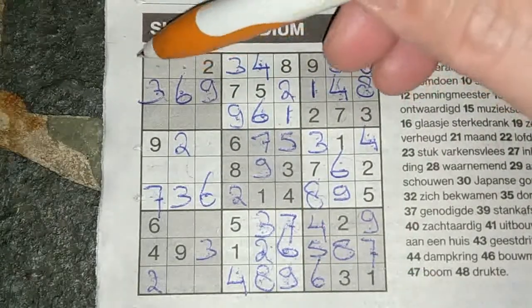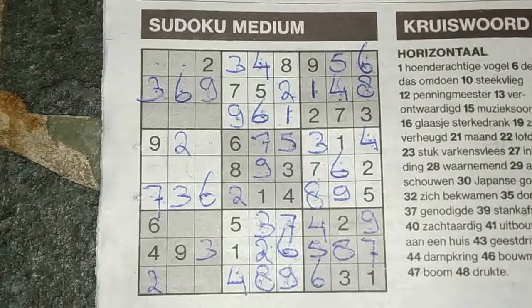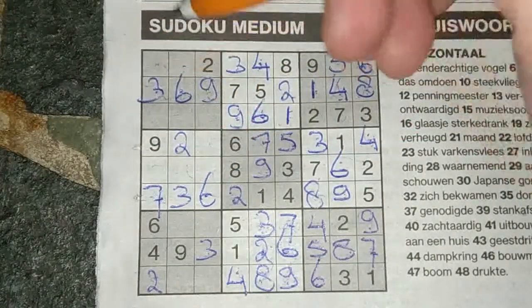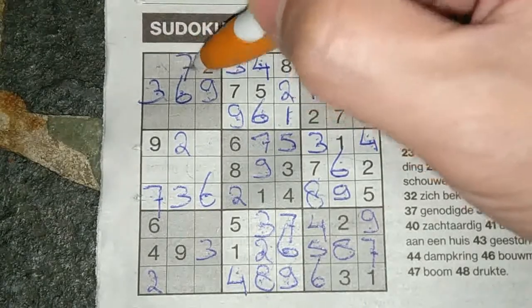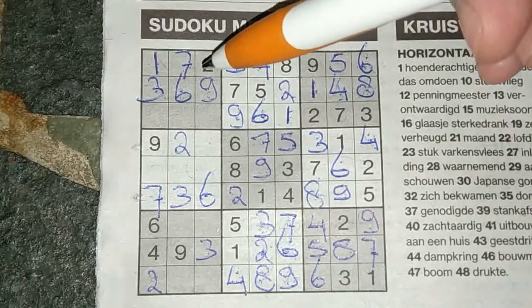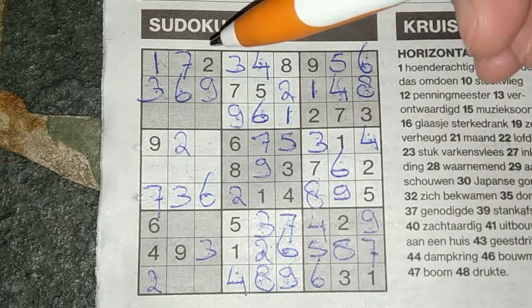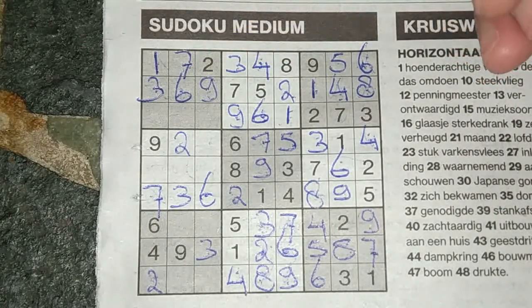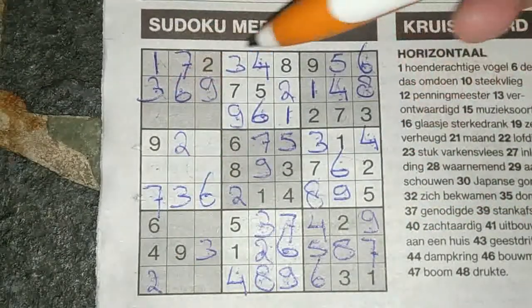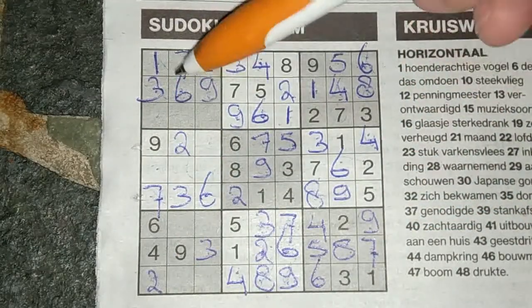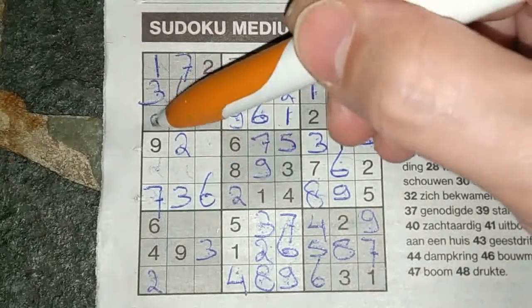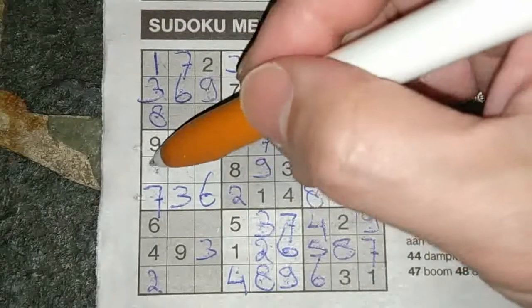2 missing numbers in the first row for the numbers 7 and 1. We have a 7 here, so no 7 there. 7 should be there, and the 1 goes here. Then 2 missing numbers in the first column for the numbers 5 and 8. I see an 8 here, so no 8 there. 8 should be here, and the 5 goes there.